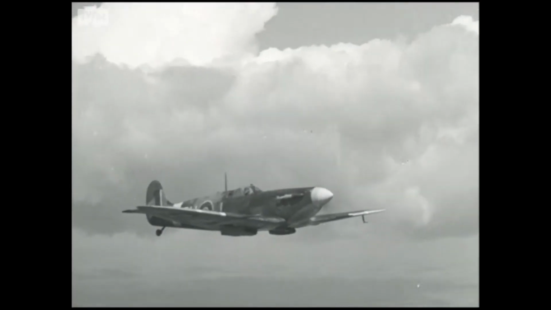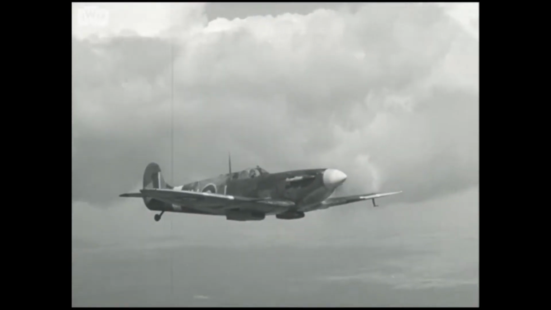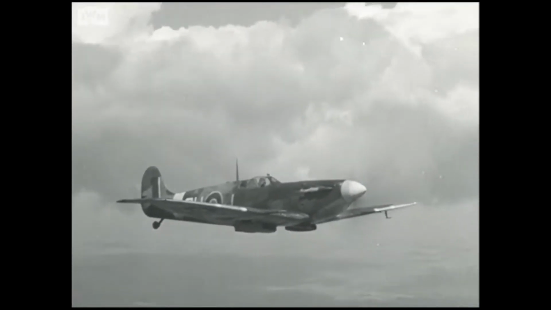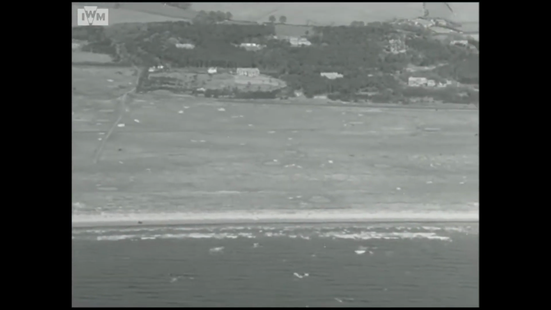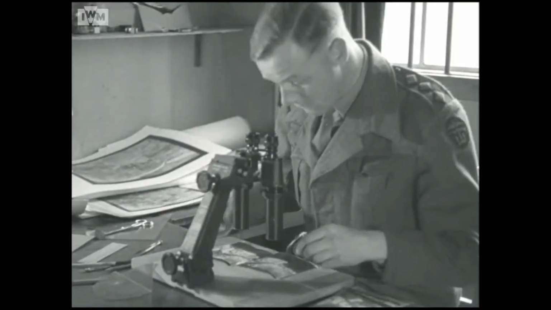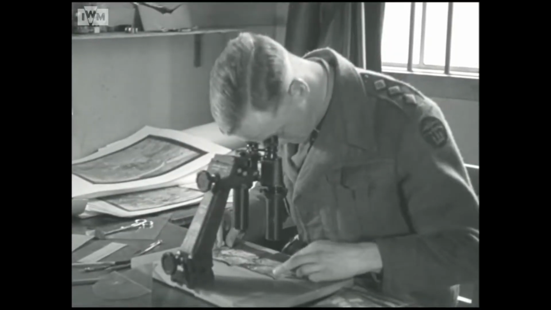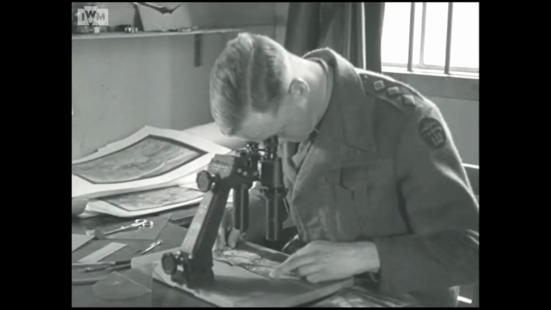Before a combined operation can be attempted, aerial reconnaissance must be made of the enemy coastline. Beaches are selected which might prove suitable for a landing. Aerial photographs are studied carefully. Any fresh details discovered are compared with existing maps and intelligence data.